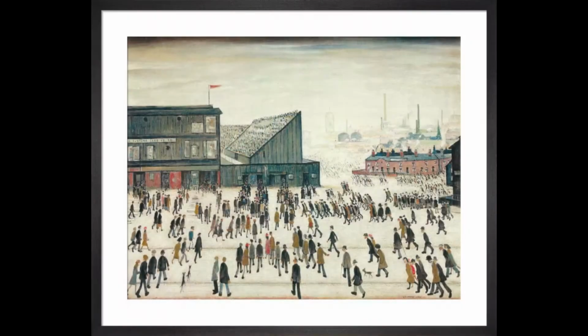And in this painting, quite different again. This is a painting by L.S. Lowry. This is called Going to the Match. And because he's got all the people arranged in a certain way, you can see that they're all moving gradually towards the football match. So there they are. That's movement in that kind of way.